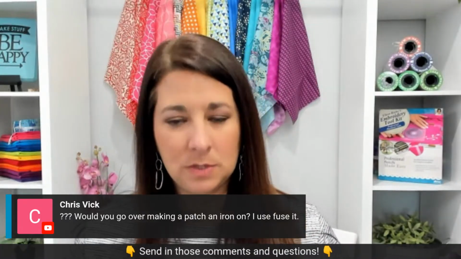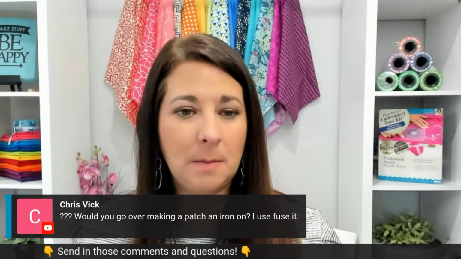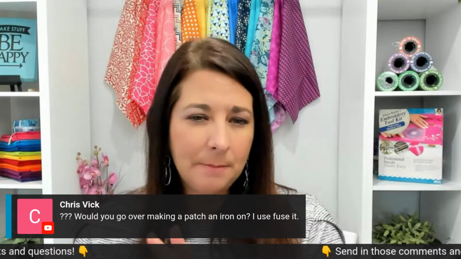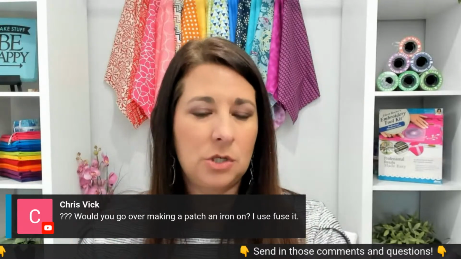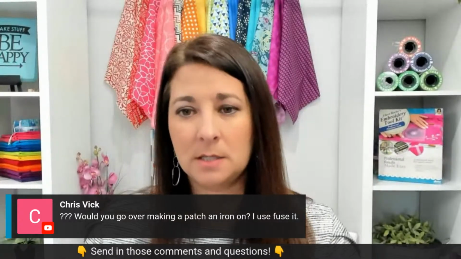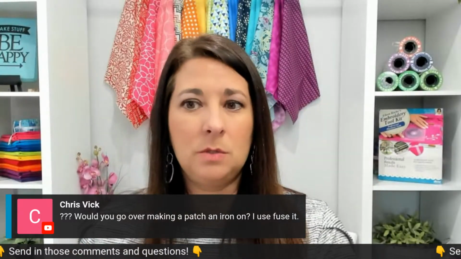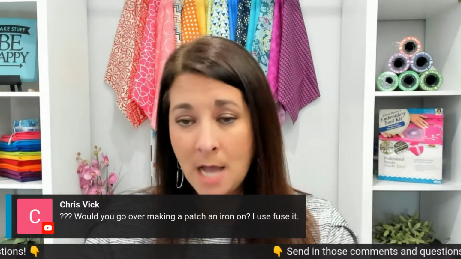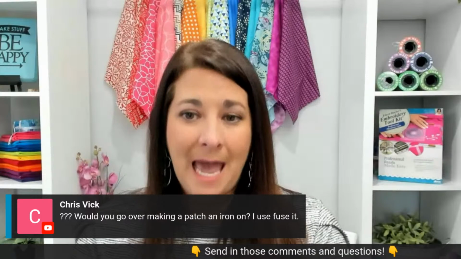I use Fuse It. So Chris, to make a patch an iron-on, we have a product called Patch Attach. I'm not sure what Fuse It is unless you're talking about Fuse Me, which is our Dime product. But we generally use the Patch Attach product because it's a stronger bond for your patches.